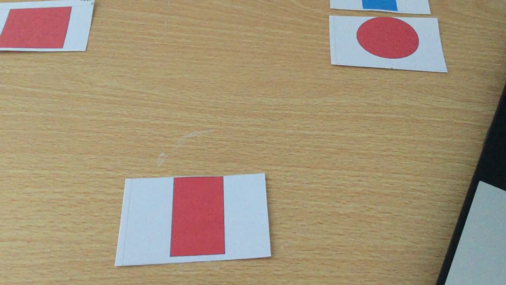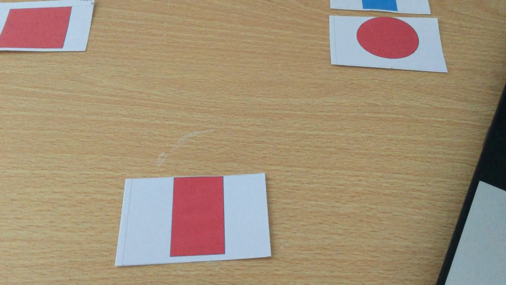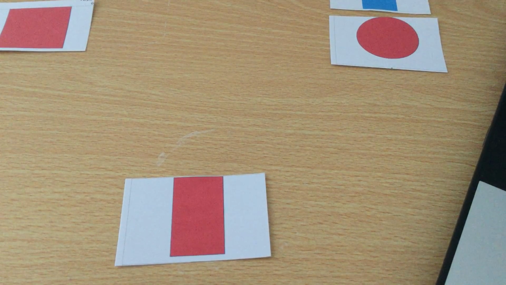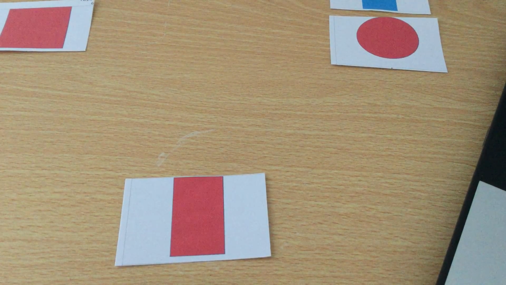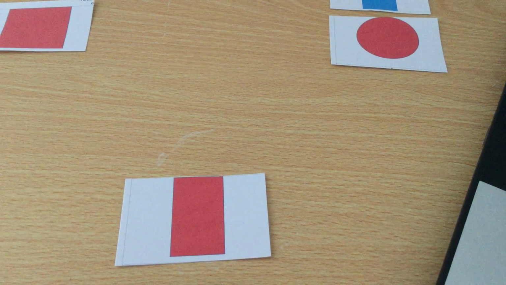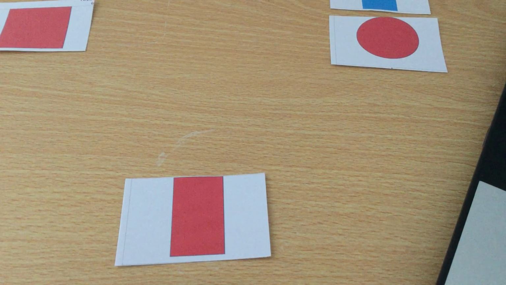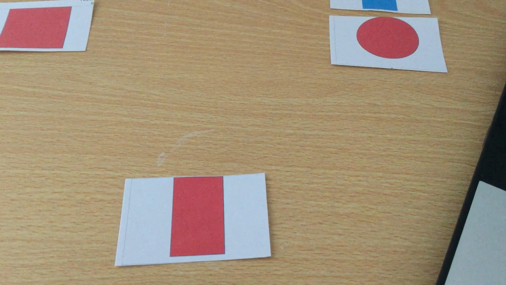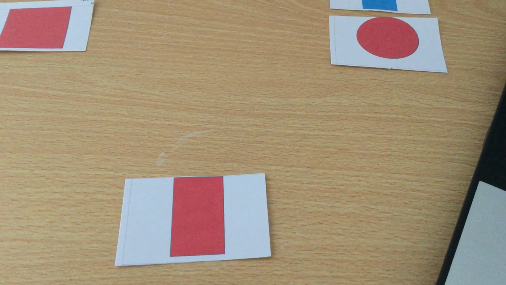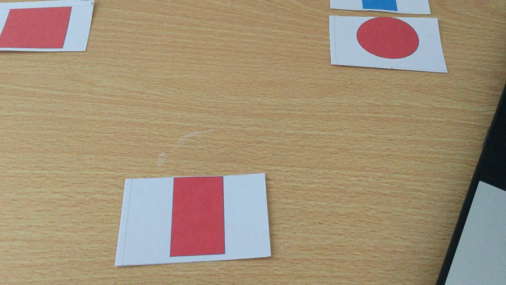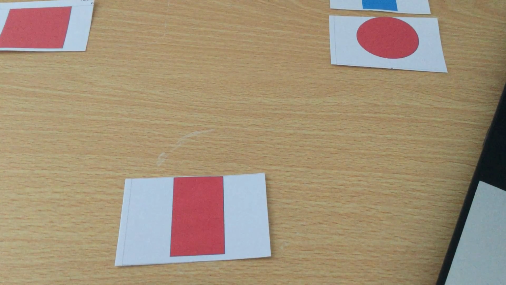Let's put that one to the side, and then the last one we're going to look at together is this one here. You remember what this shape is called? A rectangle. Well done. So have a look at this one. We can describe it, we could say it is red. It's 4 sides. Are they all equal? No, they're not. Well done. It has got fewer than 5 sides. It's got more than 3 sides.